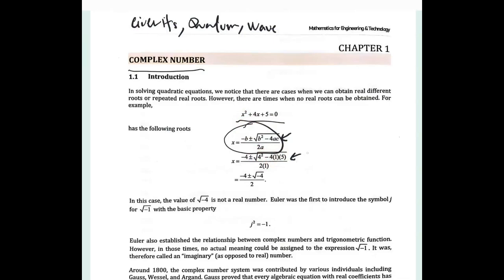So basically you will get 16 minus 20, which will give you negative 4. If you write it down, you will get the square root of negative 4. If you try to input it in your calculator, you will get a math error. It can't be calculated because it is not a real number. So the square root of a negative value is not a real number.